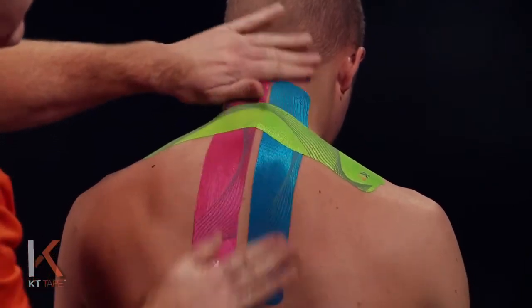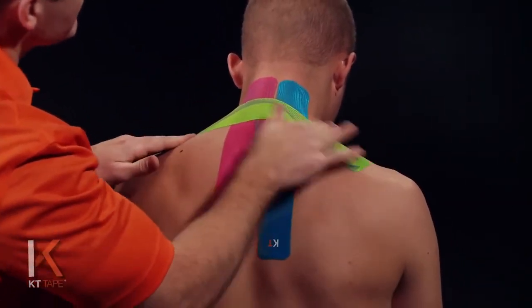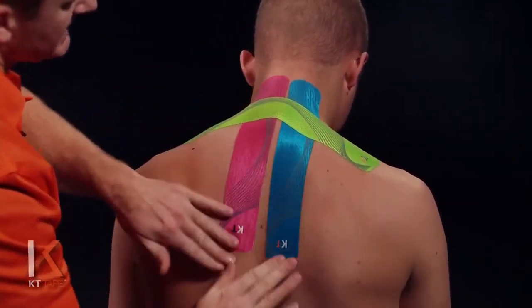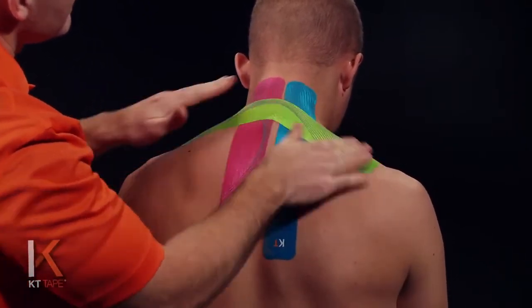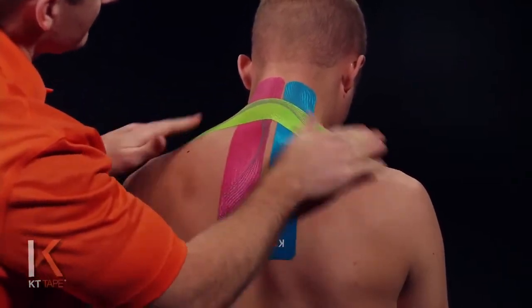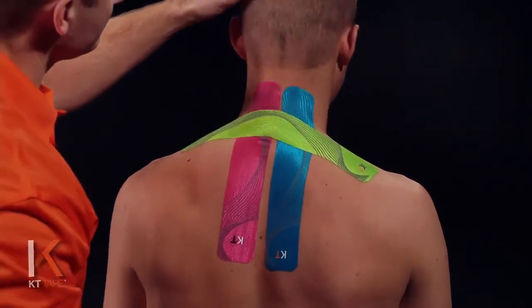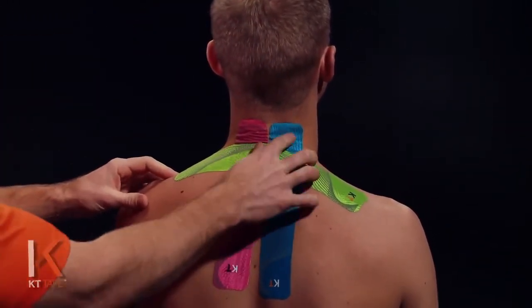I'm going to give the whole application a little bit of friction that creates heat. That allows the adhesive to really stick to the skin well. Okay, that looks good. Now we can come up out of that position, and you should have a little bit of wrinkling in the tape.